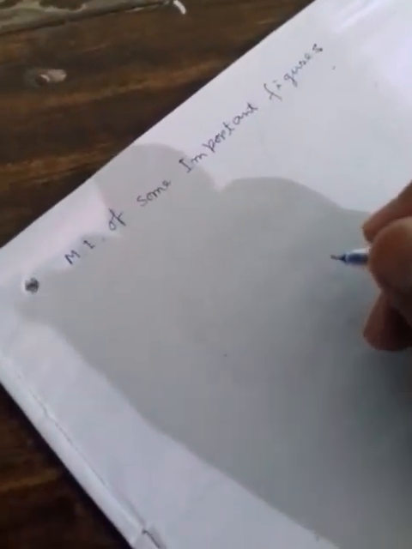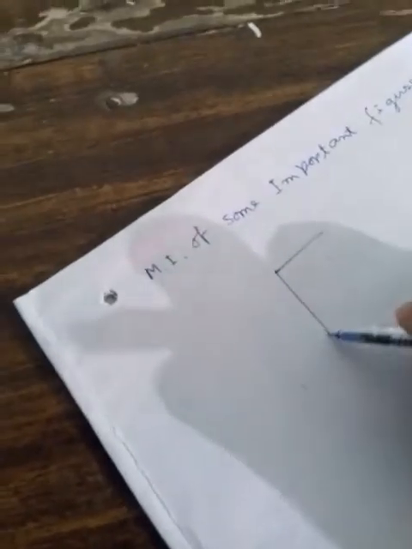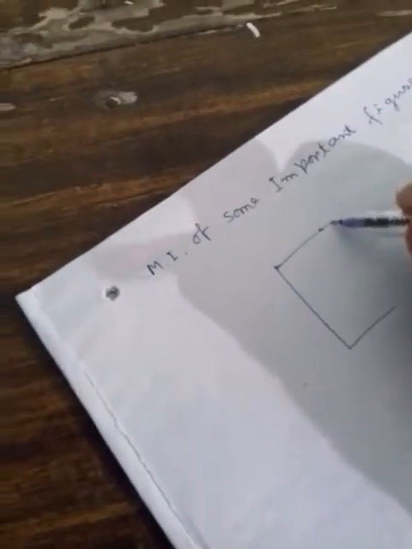Now in today's class, at first I am discussing the moment of inertia of a rectangle figure. This is a rectangle. In your syllabus, there are the MI of rectangle, hollow rectangle, square, hollow square, circle, hollow circle, semicircle, and triangle. These 8 types of figures you have to remember, just the formulas, not the derivation.